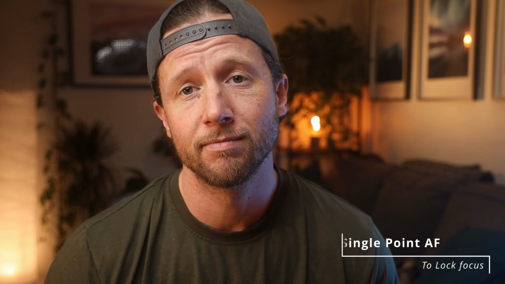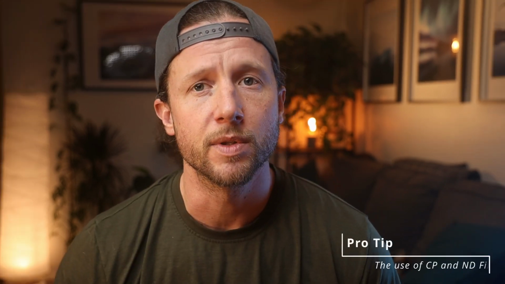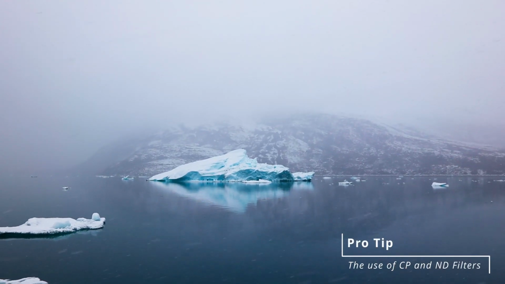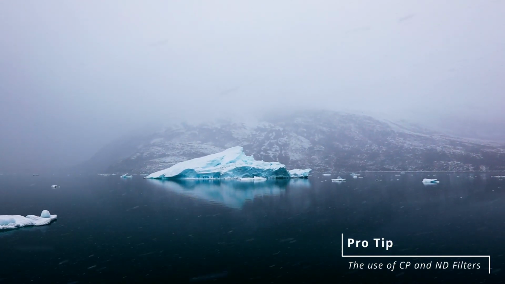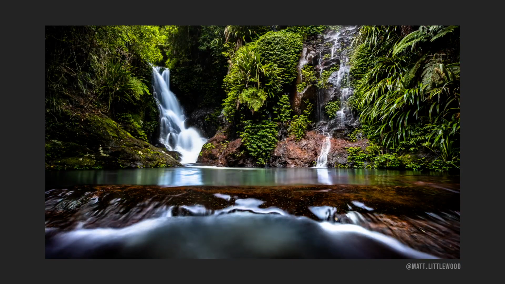So the focus mode, I'm going to be going with single point autofocus because it's a static scene, so nothing's really moving. Otherwise, I'll go for manual in lower light where the camera may struggle to focus. Another thing to think about is to use a polarizer to adjust the amount of color in the skies or cut reflections of water or any other reflective surfaces. I also typically will use an ND filter and a polarizer if you wanted to do longer exposures.